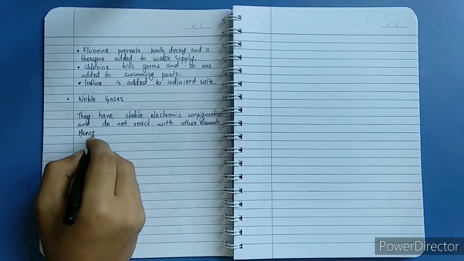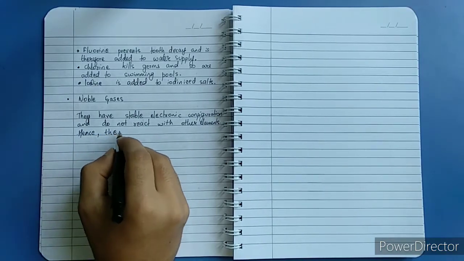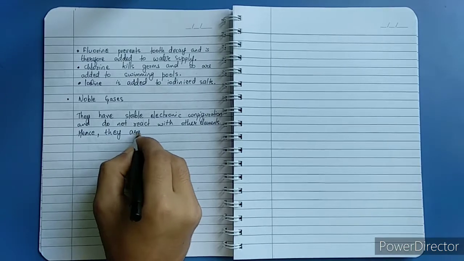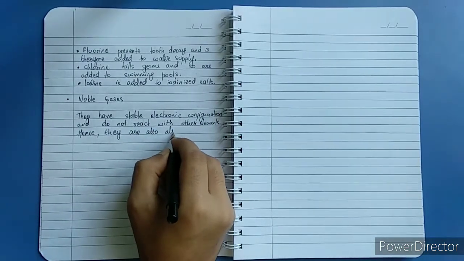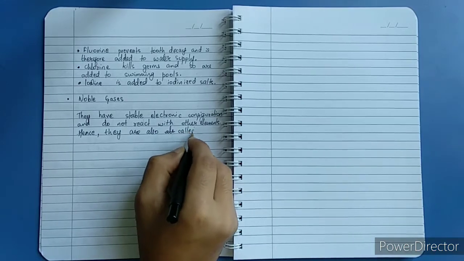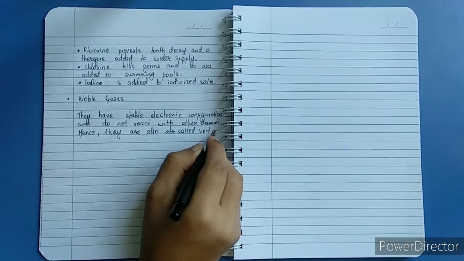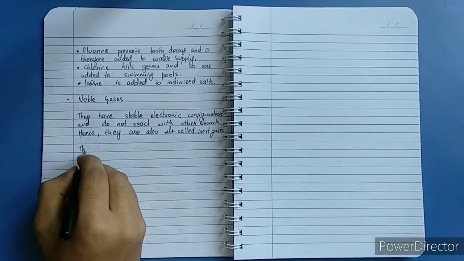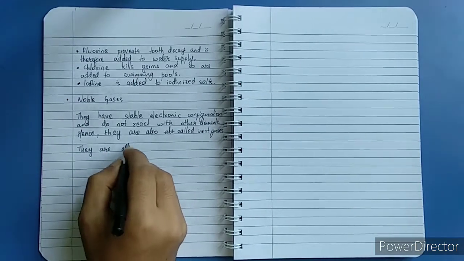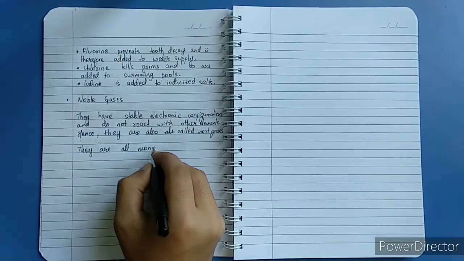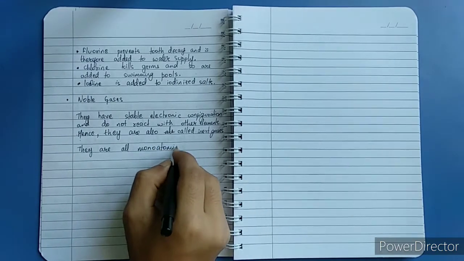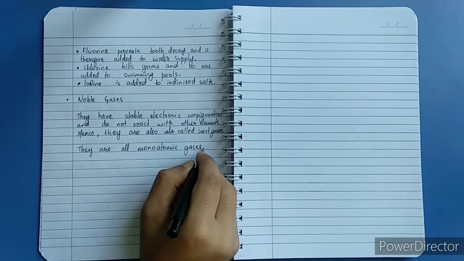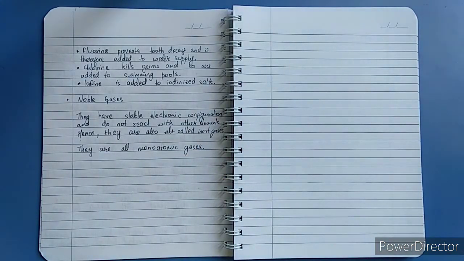Hence, they are also called inert gases. They are all monoatomic gases.